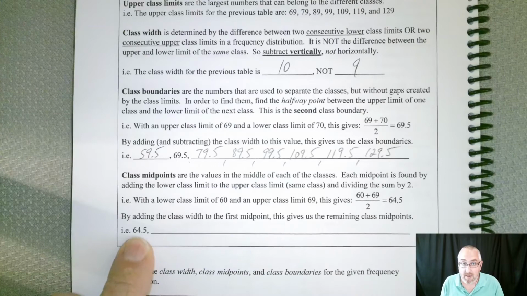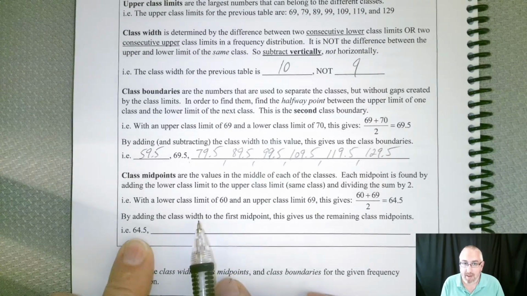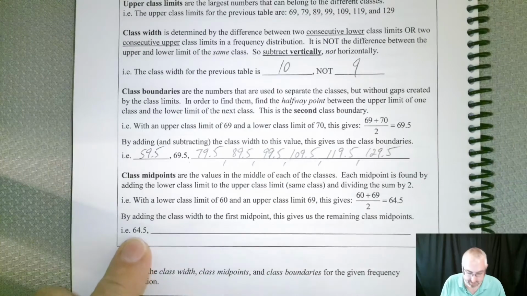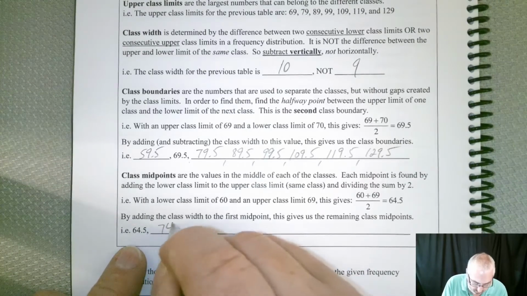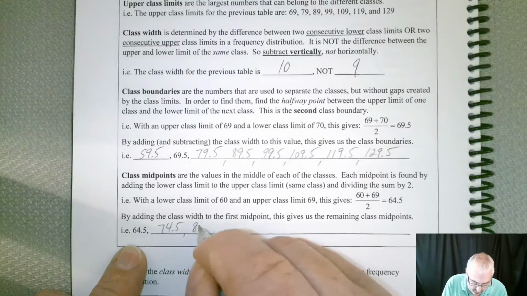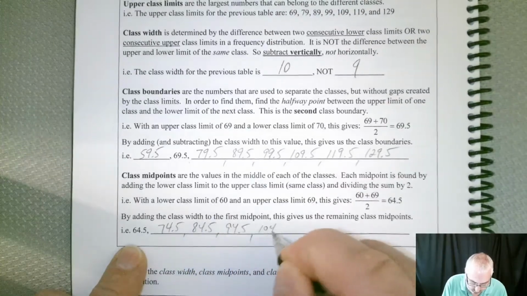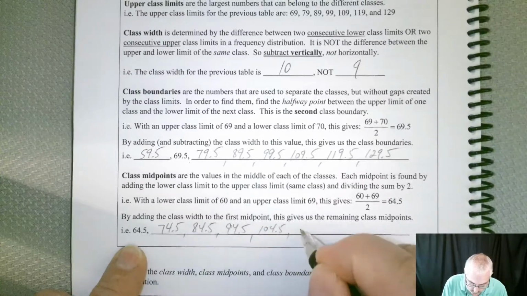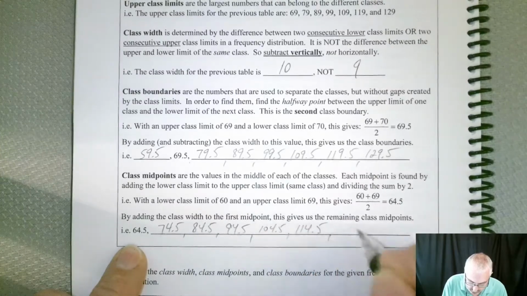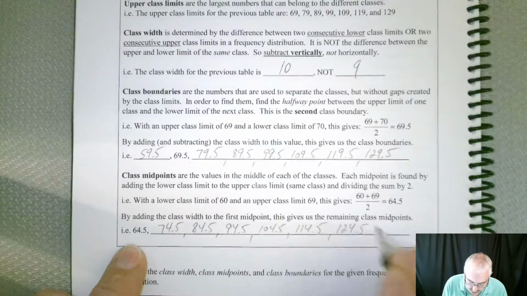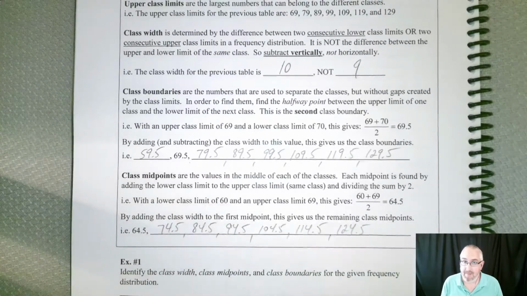Now we can cheat again. We can use the class width, and we keep adding to get the rest. So 74.5 would be the next one, 84.5, 94.5, 104.5, 114.5, 124.5, and that's it.